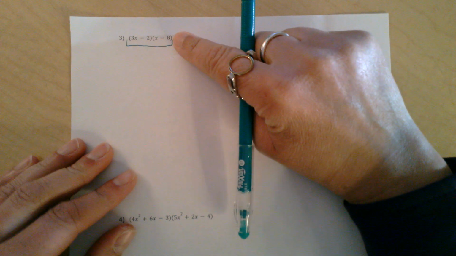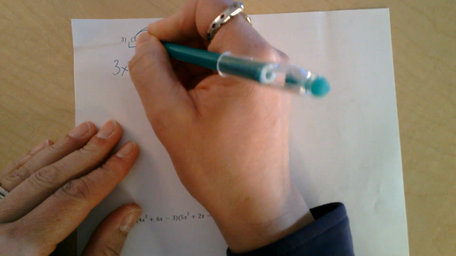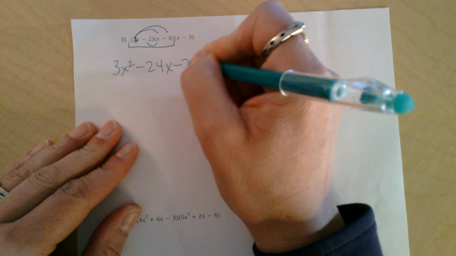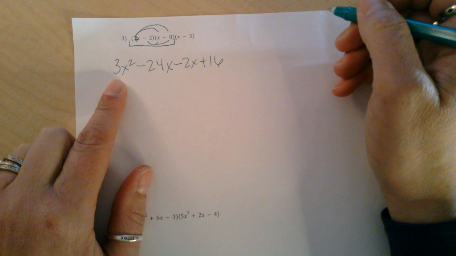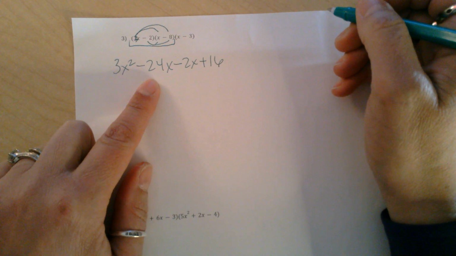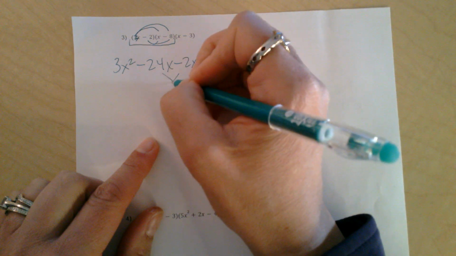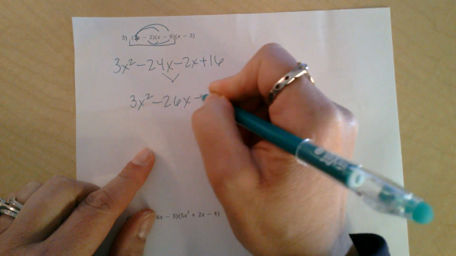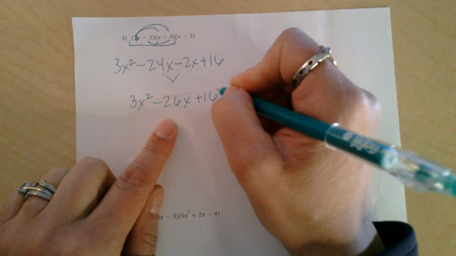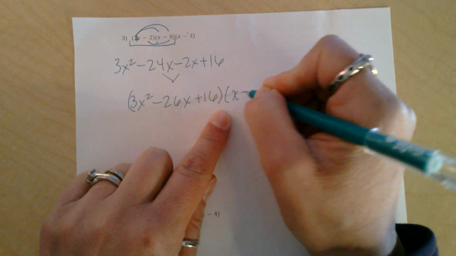All right, so looking at just these two, 3 times x is 3x squared. 3x times negative 8 is negative 24x. I'm done with that. Negative 2 times x, and negative 2 times negative 8 is positive 16. So I have 3x squared minus 24x minus 2x plus 16. Now, don't bring that in yet because we can combine like terms. So we're going to do 3x squared minus 26x plus 16. Okay, I'm good with this. And then I'm going to multiply it. Now I'm going to bring this one down, x minus 3.